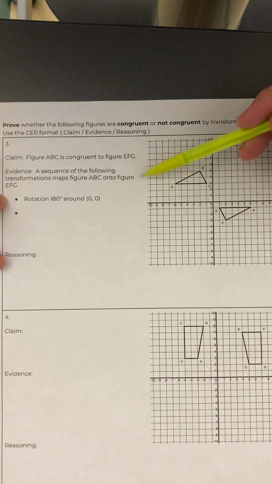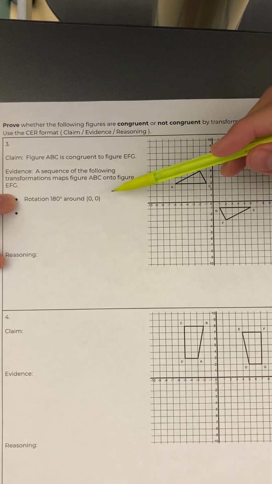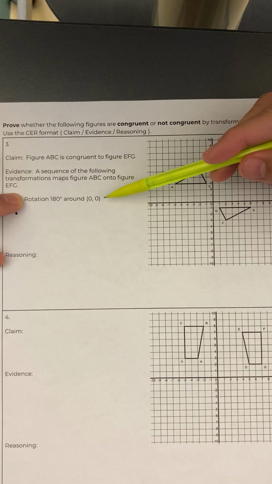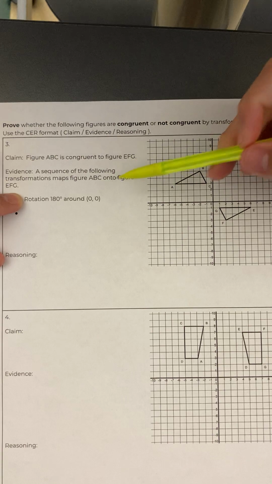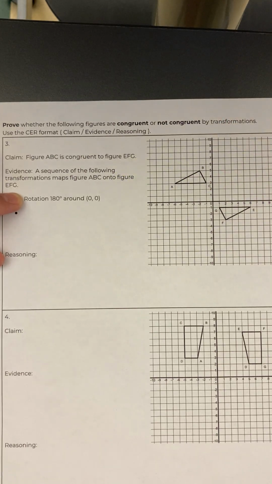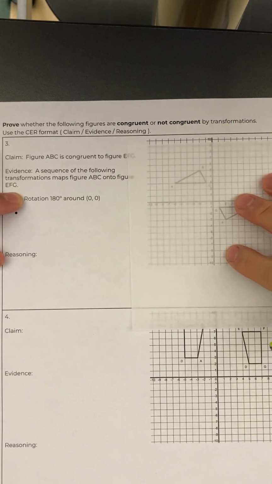So this one's already started out for you. It says the first step's gonna be a rotation 180 degrees around 0, 0. Okay, sometimes you're not gonna have this given to you. You have to figure out which, maybe 2 or 3, rigid transformations takes one onto the other. But this one's already given to us, so let's perform this first transformation. Okay, so it starts on ABC.